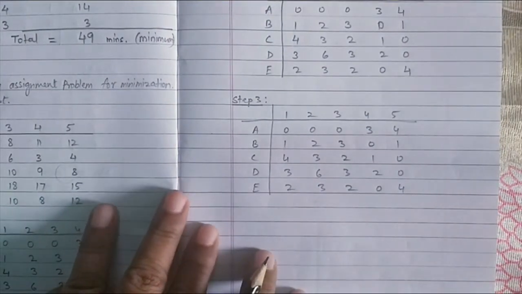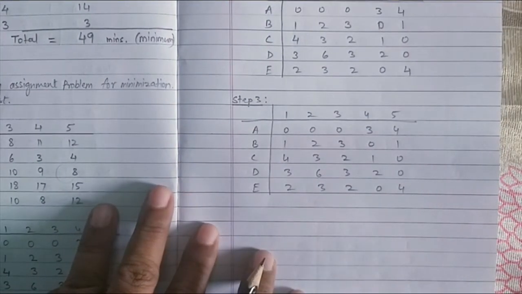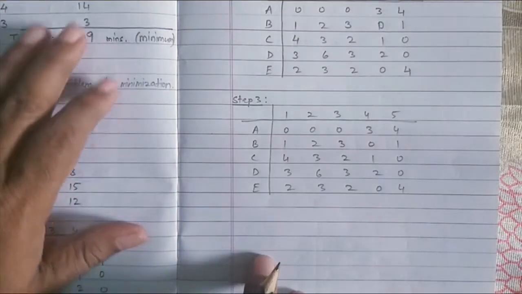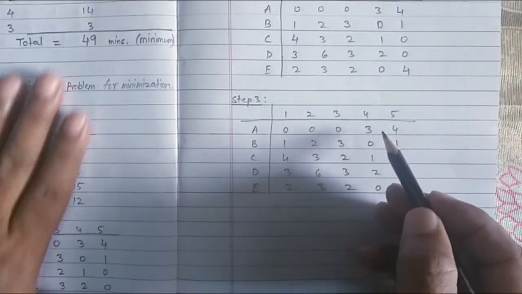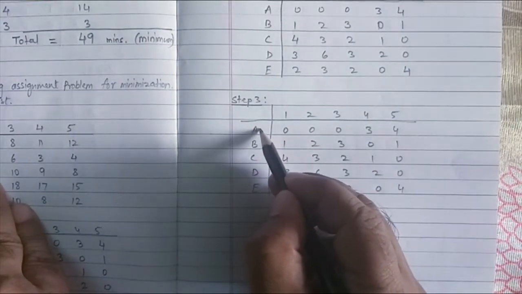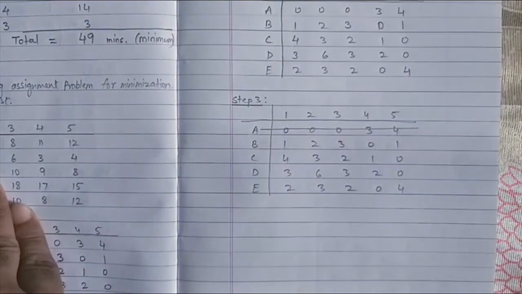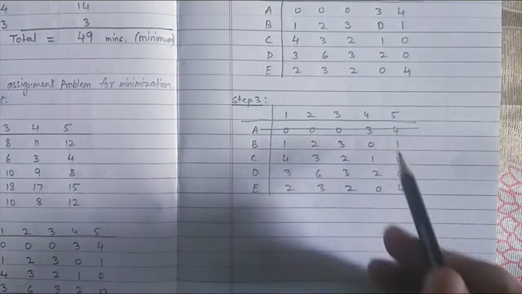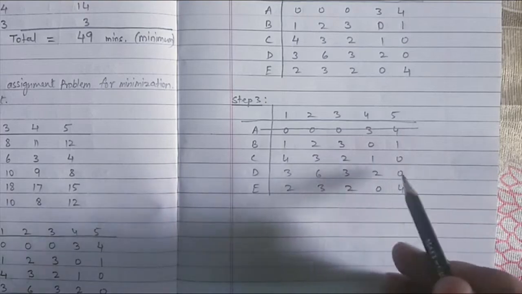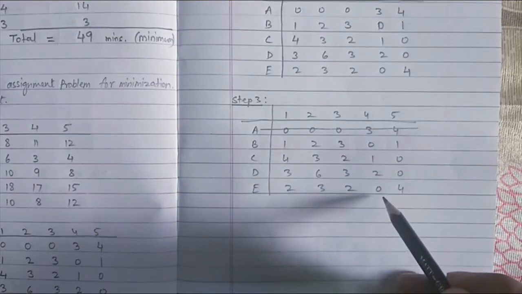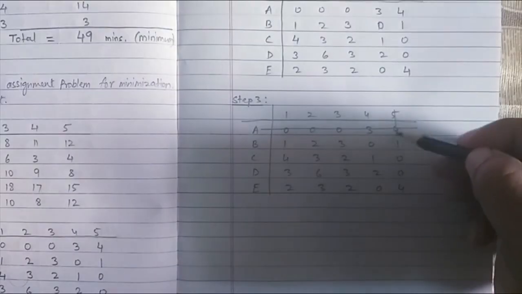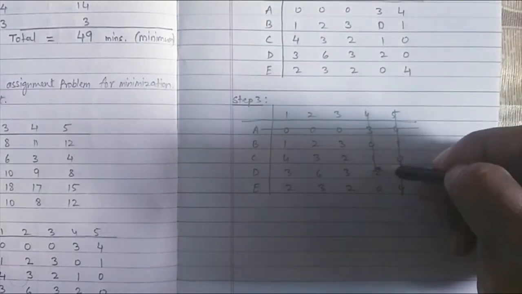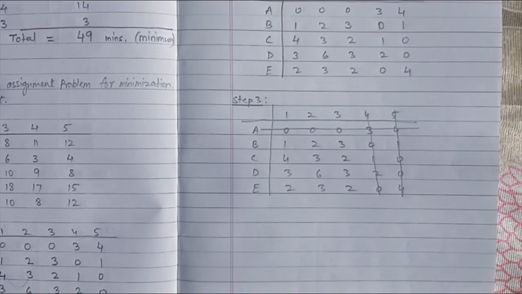And as I told you, you have to cover the zeros in the minimum number of lines. Okay, so let us see. There are 3 zeros here, so I'll draw a single line here. So I have covered 3 zeros in a single line. Next, I have a single 0 here, 1 here, but if you look at the column, I have 2 zeros, so I'll draw a line here and 1 here. Now using 3 lines, I am able to cover all the zeros in this example.